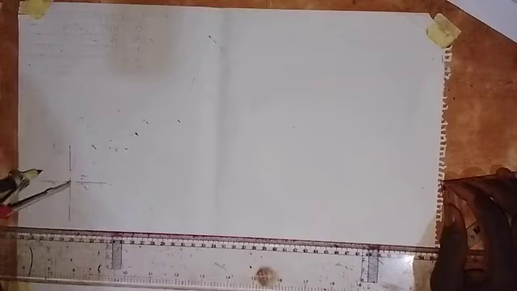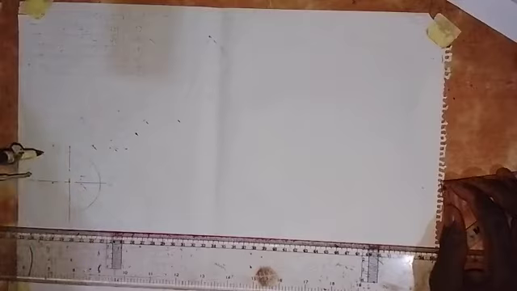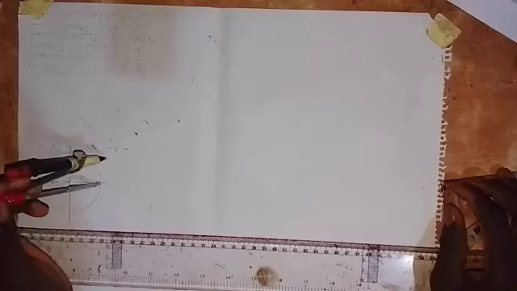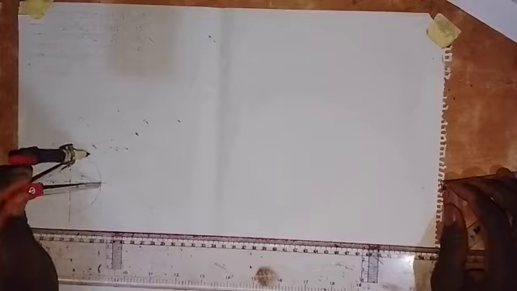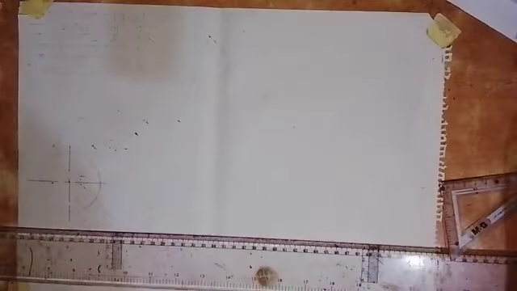Okay, so here we have this circle, and then with the radius of this circle, we put the pinpoint here and make an arc up here and down here, and then we put the pinpoint here again, and make an arc up here and down here. So we have these points on the circle. So we join these points together. We have this as a side of the hexagon.